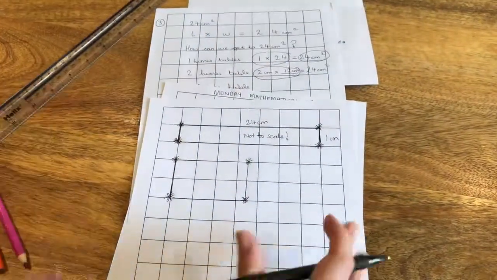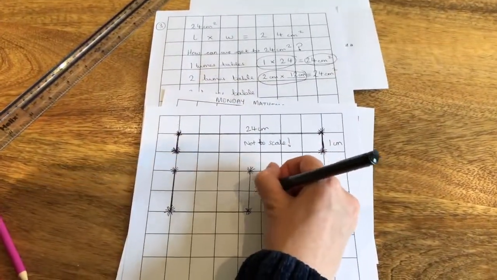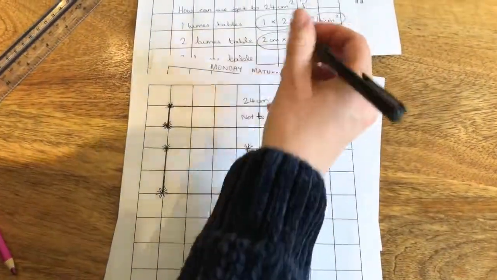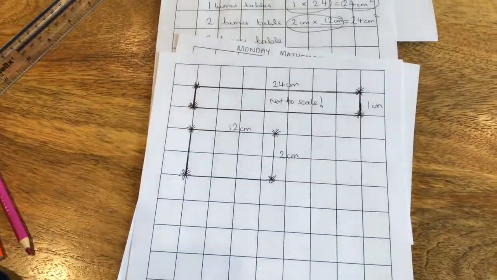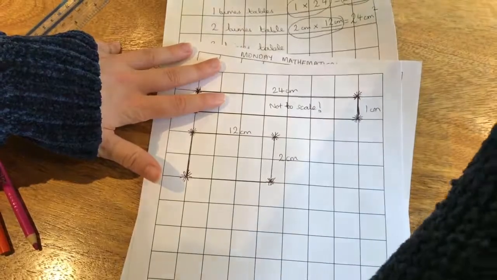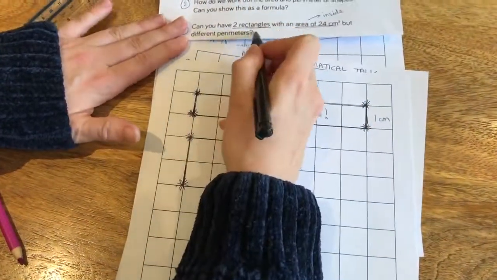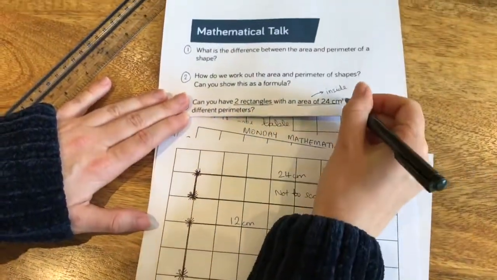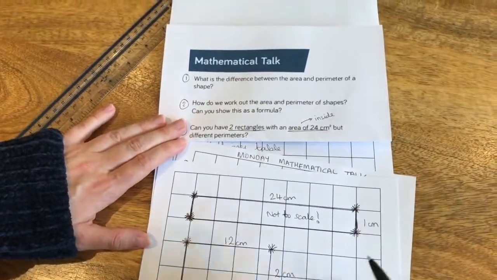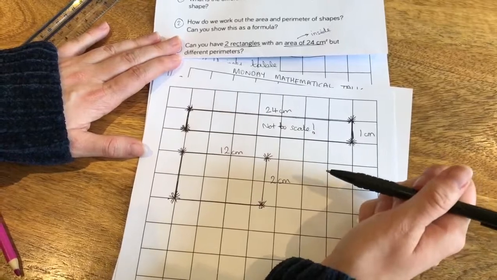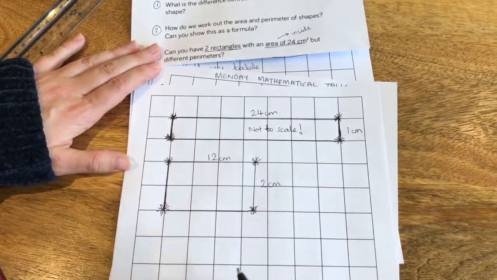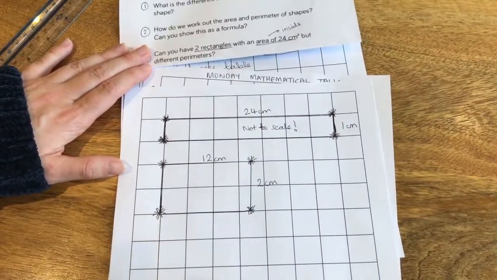Okay, so this we're going to have 2 centimetres and 12 centimetres. Okay, so our question was, can you have 2 rectangles with an area of 24 centimetres squared? We'd already figured that out, haven't we? 1 times 24 is 24 centimetres squared. 2 times 12 is 24 centimetres squared.